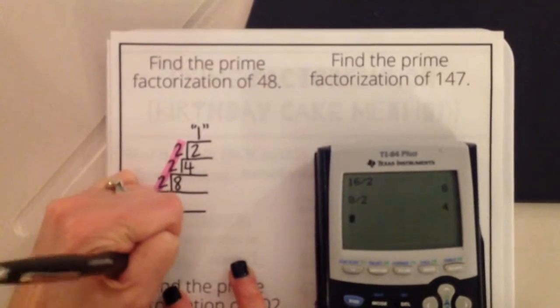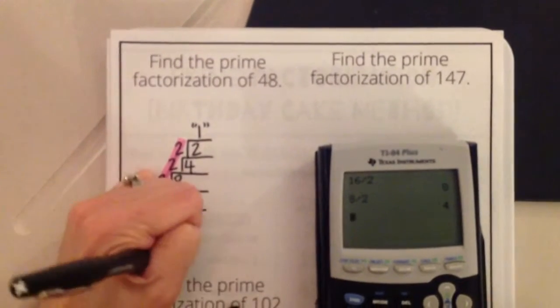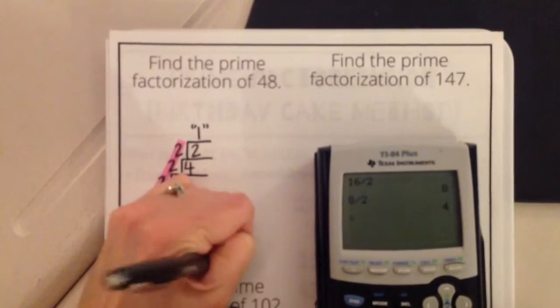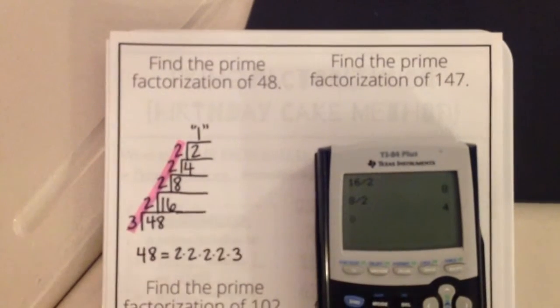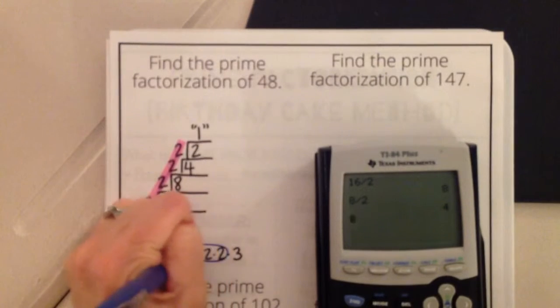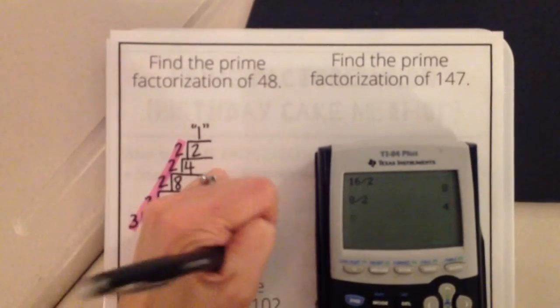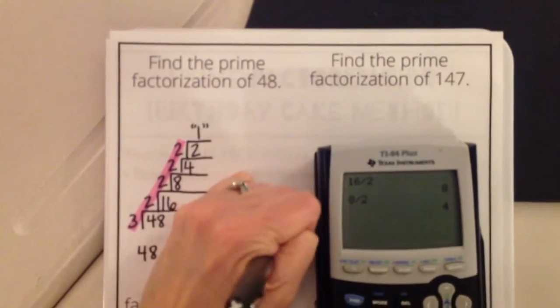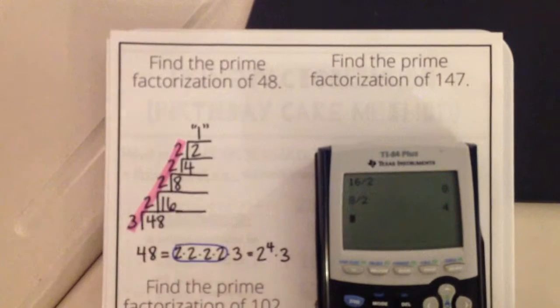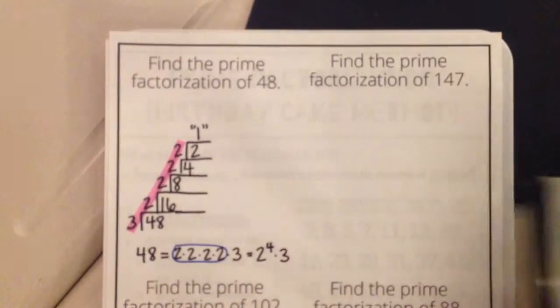So 48 I can actually break down into the product of 2 times 2 times 2 times 2 times 3. Well, there's also another way that I can say that. I can actually group these 2's together and say it is actually 2 to the 4th power times 3. I can multiply the base of 2 4 times and then multiply by 3 to get to 48. And what we're really looking for is this prime factorization of 48, because we're going to use this breakdown to help us simplify a radical in the next lesson.